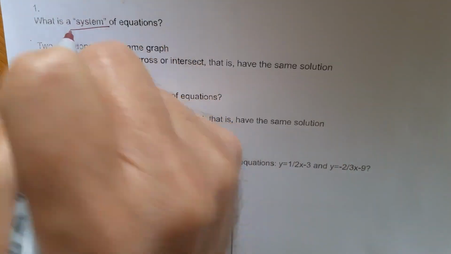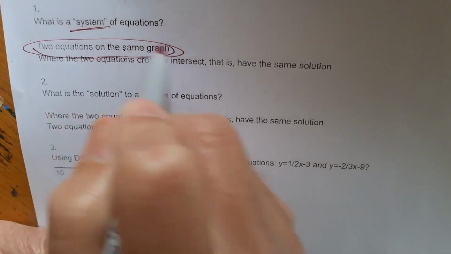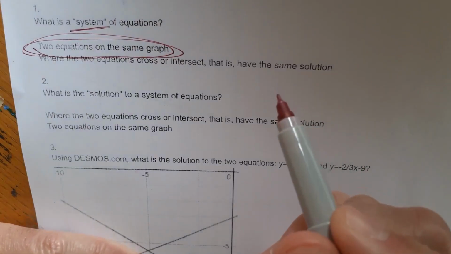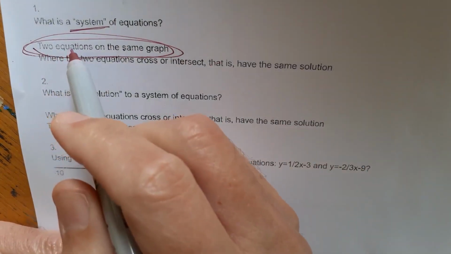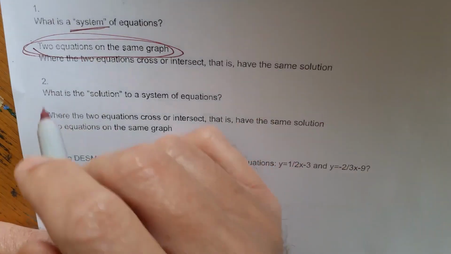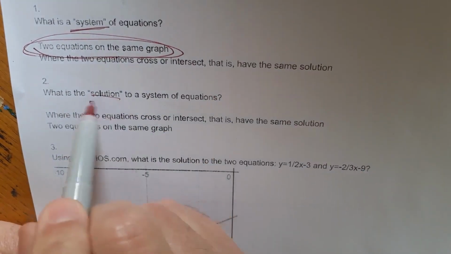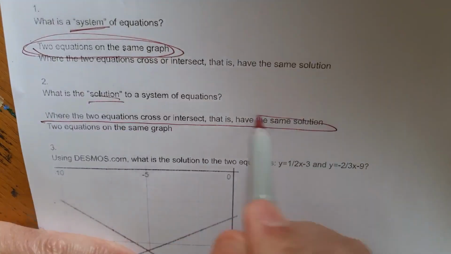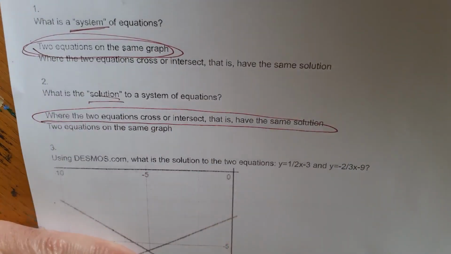It says, what's a system? A system is two equations or more graphed on the same graph, right? Algebra 1 will probably only deal with 2. But technically speaking, a system can be 2 or more. So what is the solution in a system? That is where the two equations cross or intersect, that is, have the same solution.